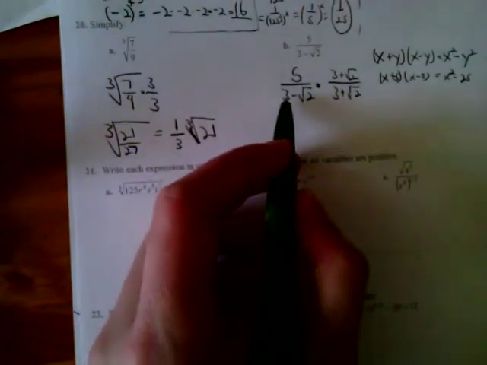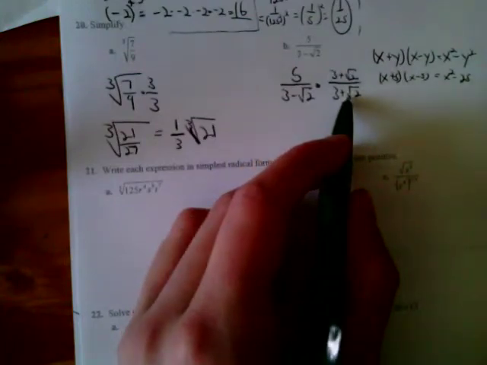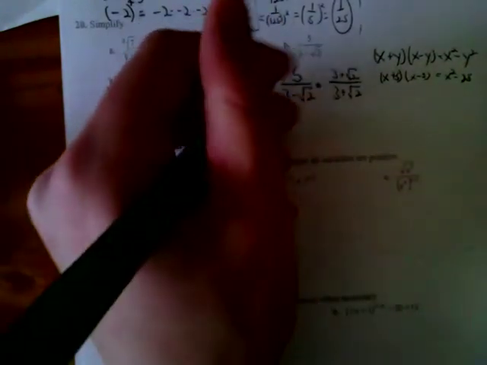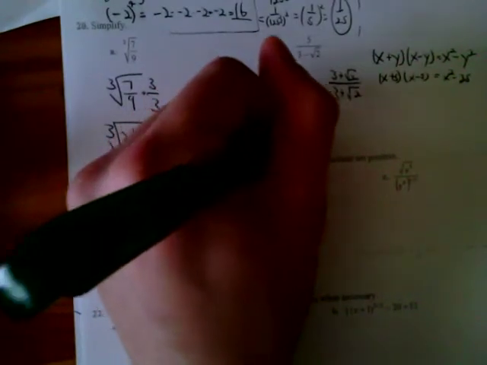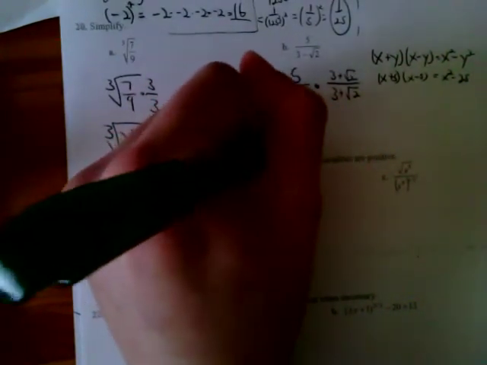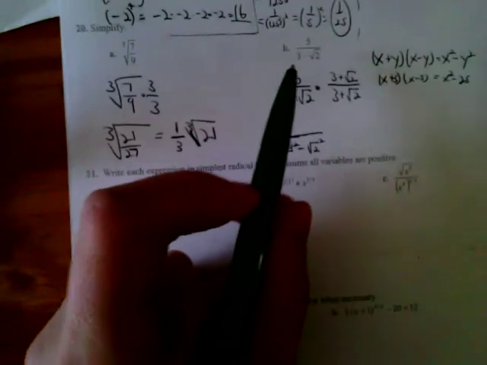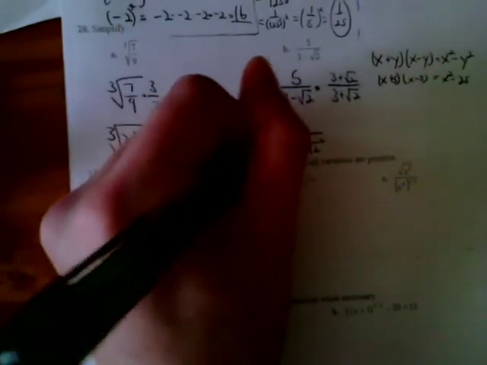So what happens is 3 minus the square root of 2 times 3 plus the square root of 2 is the same as, let me just write this out, 3 squared minus the square root of 2 squared. And then of course you gotta multiply it in the numerator as well. So that's 15 plus 5 times root 2.